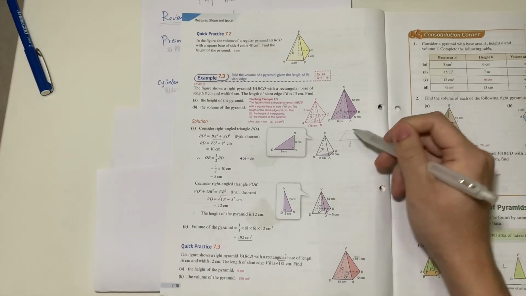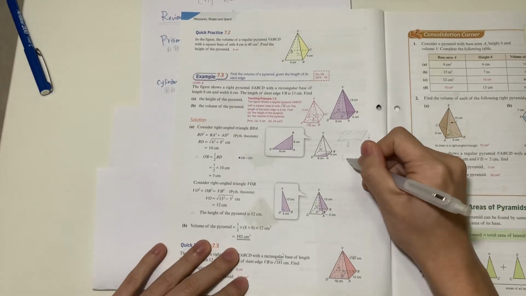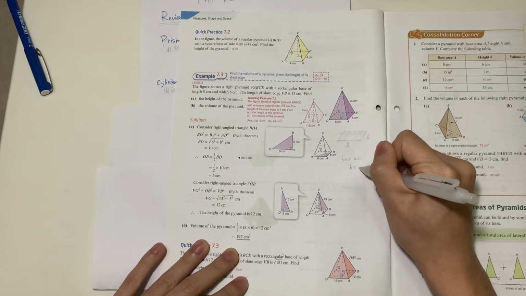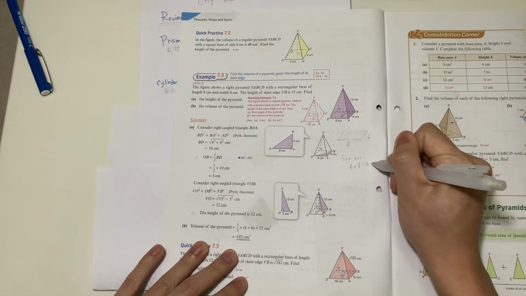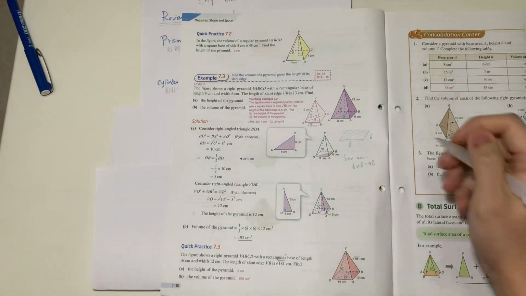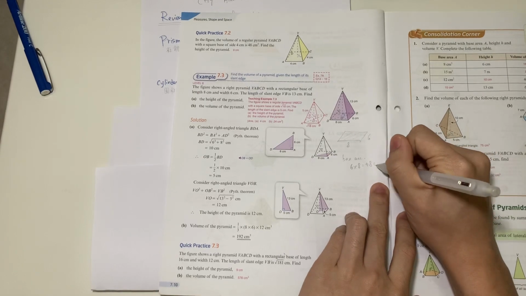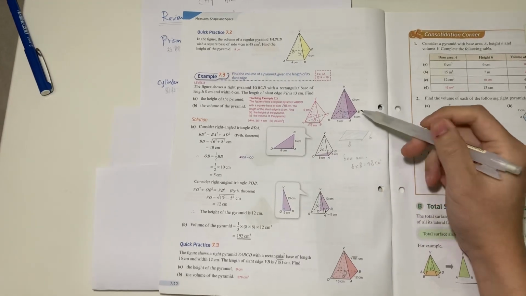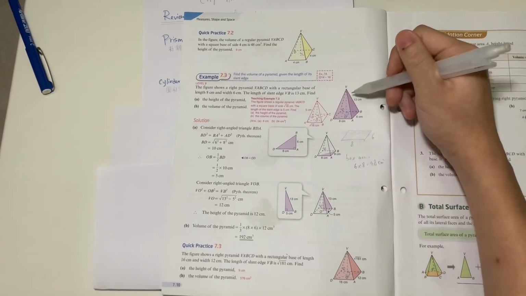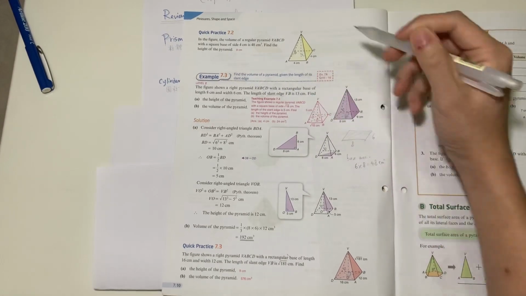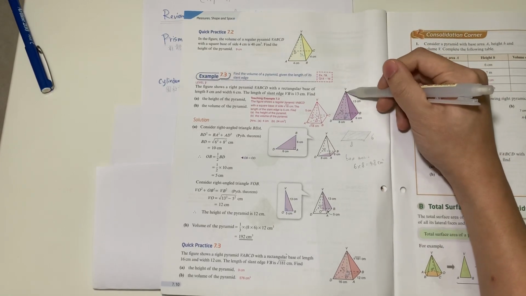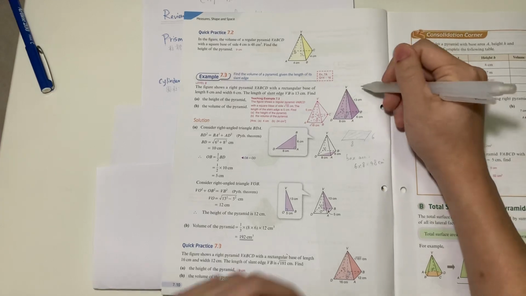So you actually have the base area already, because the base area of a rectangle, 6 times 8, is 48 cm square. So you need to find the height in this case. We get the slant edge, which is 13, but we want to find the length of VO, which is the height.